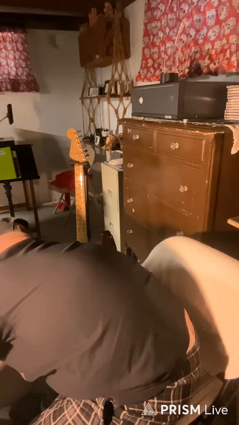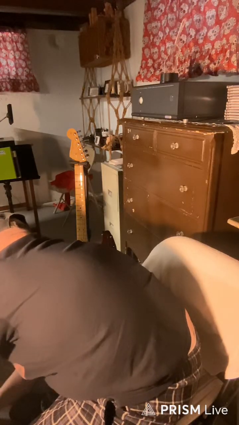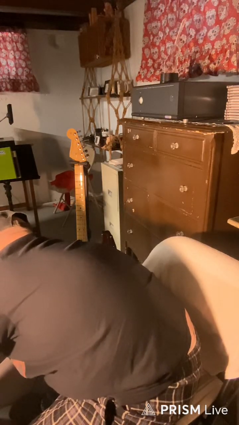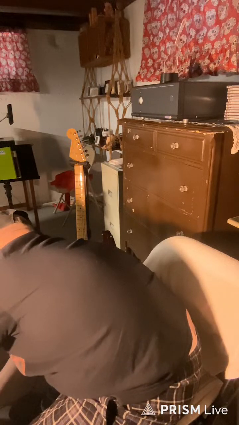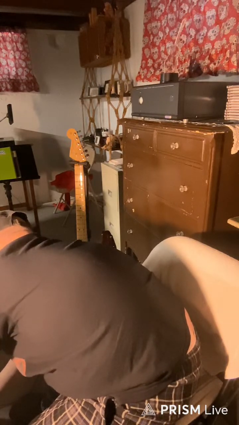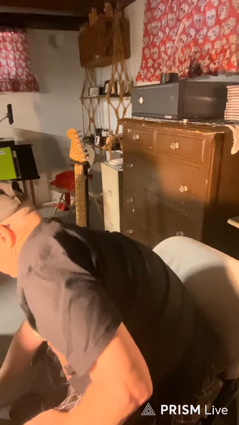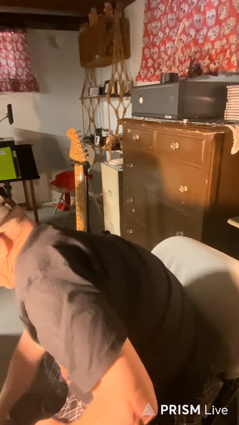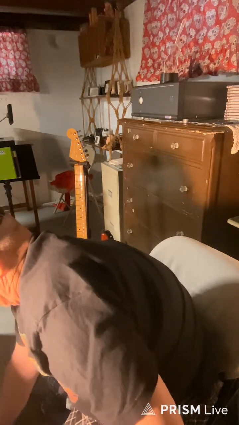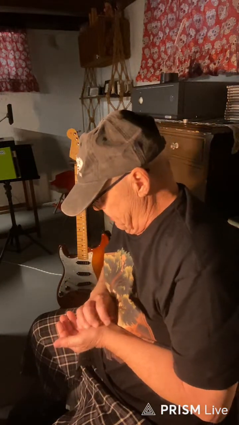Excuse me, man, I've got to get this plugged in down here. But every time you would go to move one of the knobs, it would just give you a bunch of static and distortion. It made the guitar unplayable. There we go, got all my pedals back in there now.